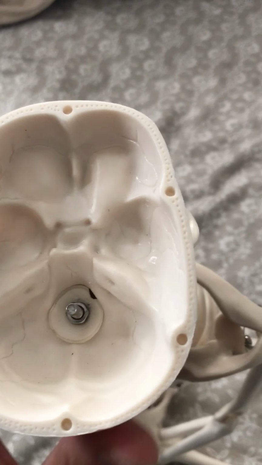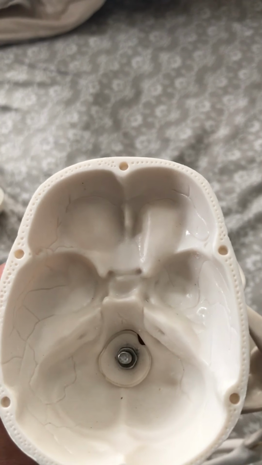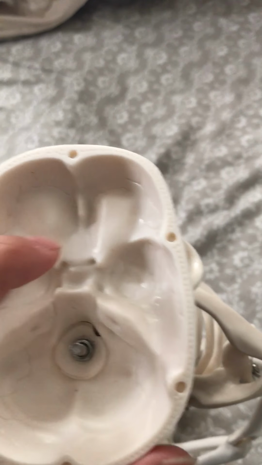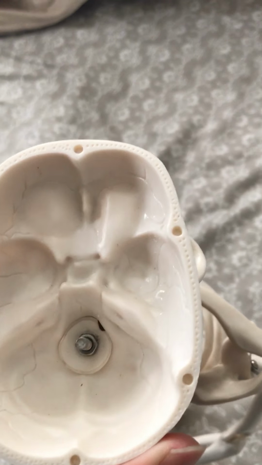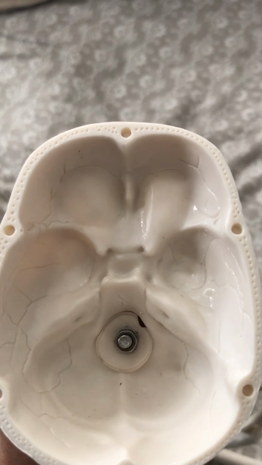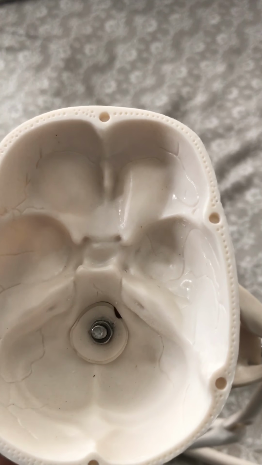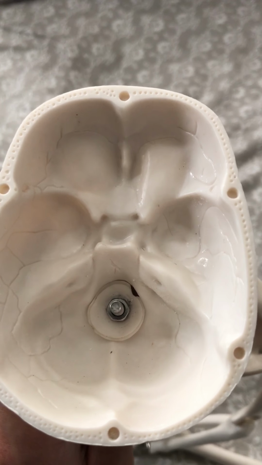Okay, and then next we have the ethmoid bone right there. And that's where the crista galli and the cribriform plate are. For the crista galli, that's where it houses the falx cerebri. And for the cribriform plate, that's where the olfactory nerve passes through.